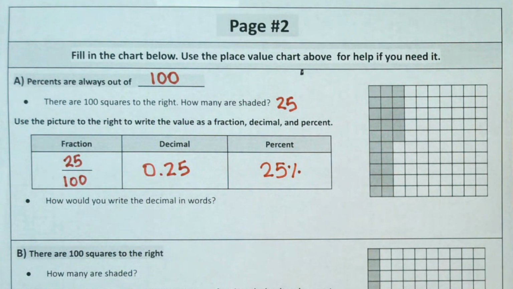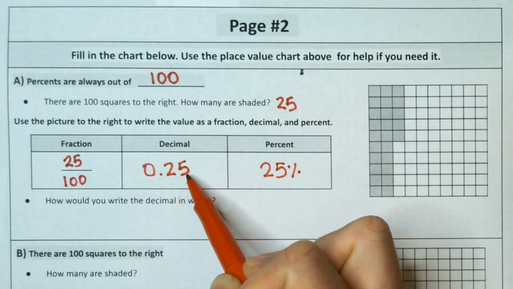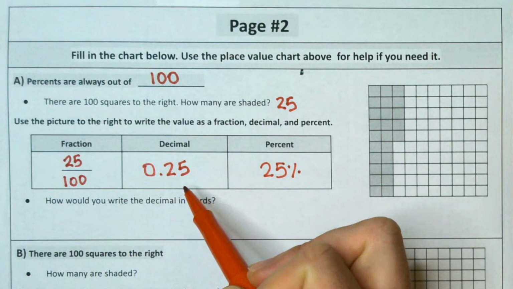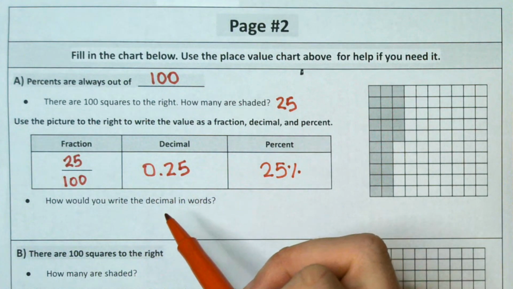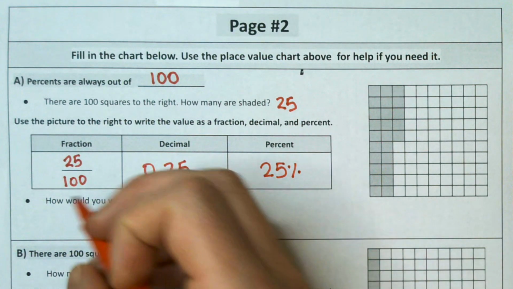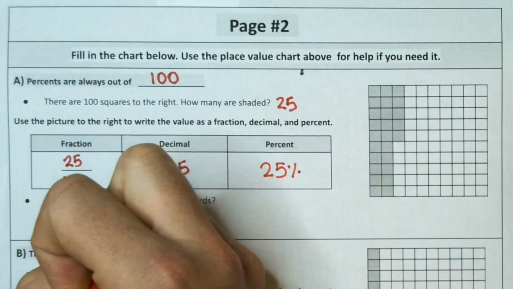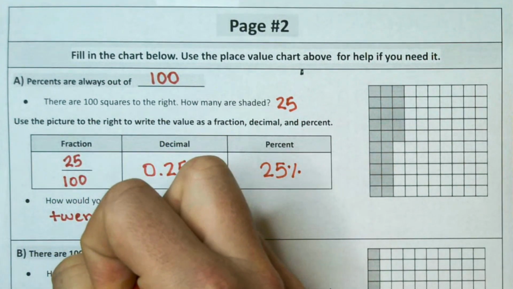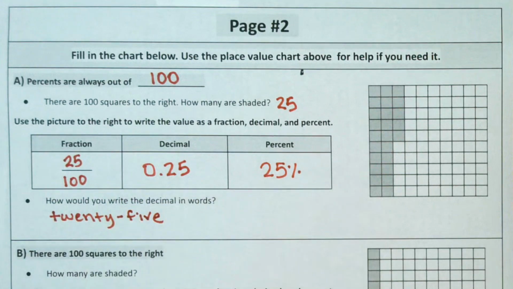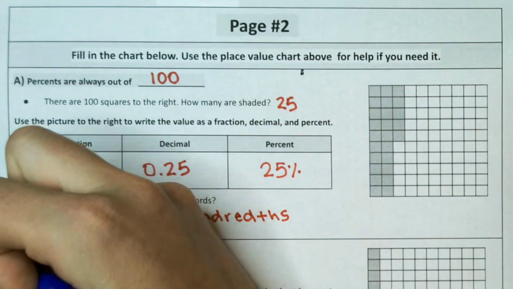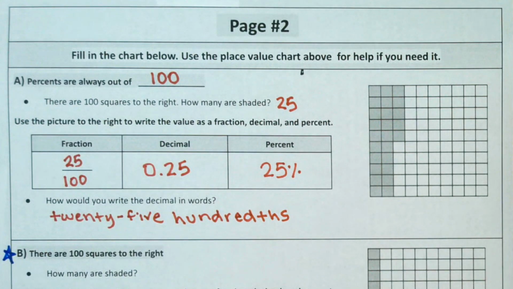So how would we write the decimal in words? Well, I know the second number to the right of the decimal is the hundredths place. Remember, flip back to page 1 if that's helpful, the place value chart. And we can write 25 hundredths. Pause the video if you need more time. Then, on your own, complete problem B. Come back to the video once you're done with problem B.